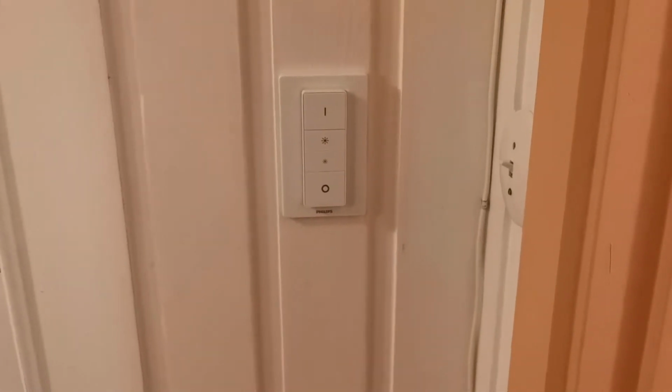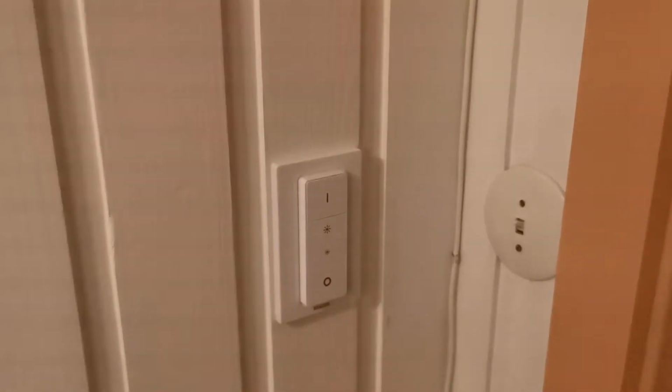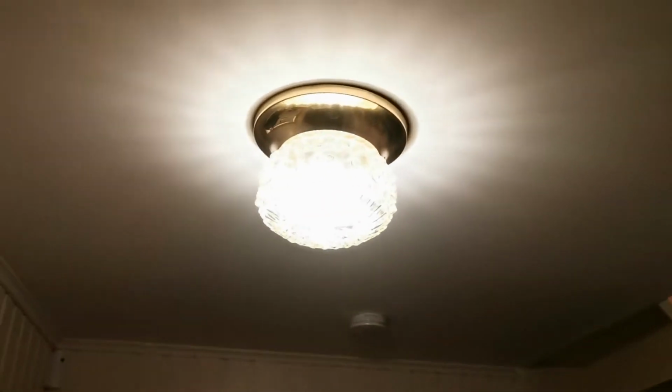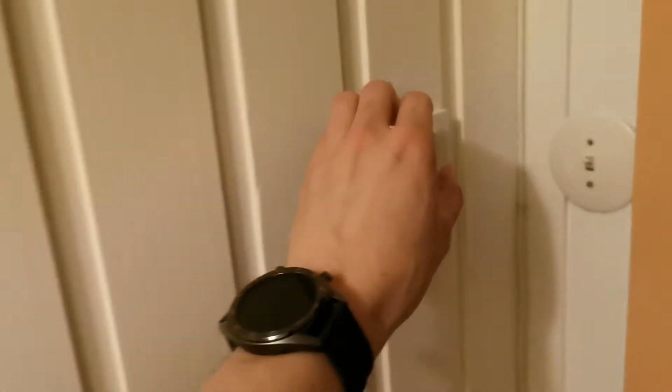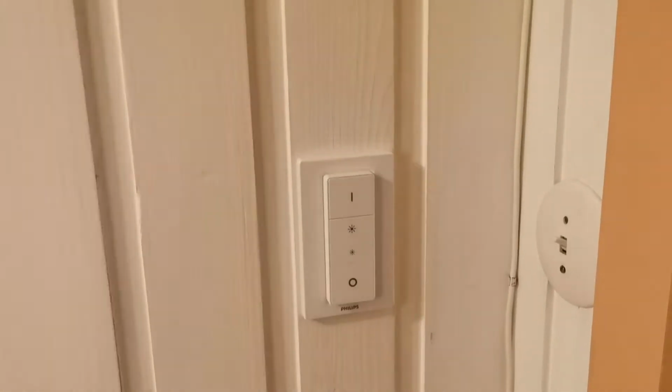So when I press the switch once, it turns off this light, but it turns on the light in my hall, bedroom, and in my stairs. If I press it twice, it does the same thing, but it also turns on this light. And as you can see, it has the same effect here.